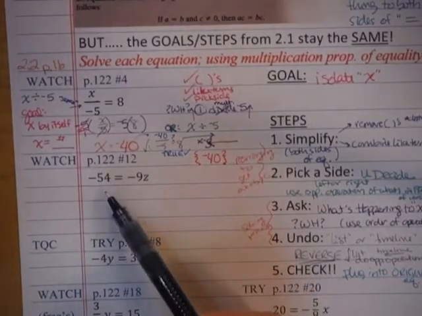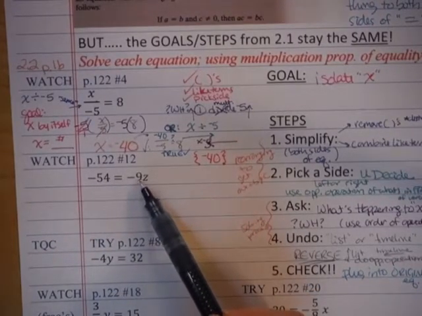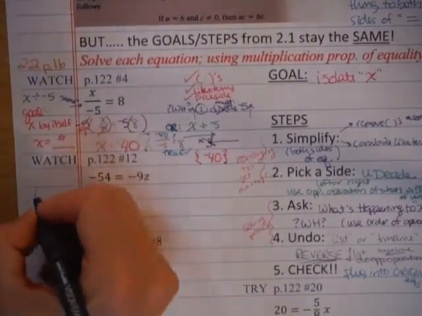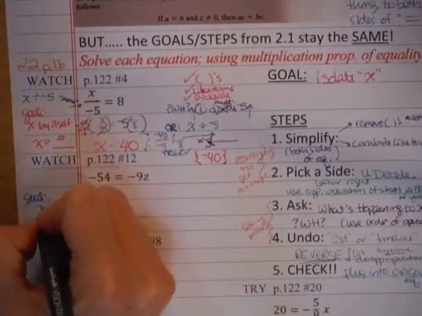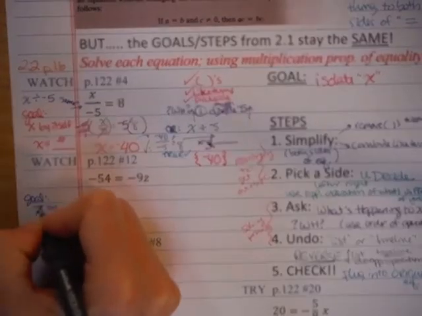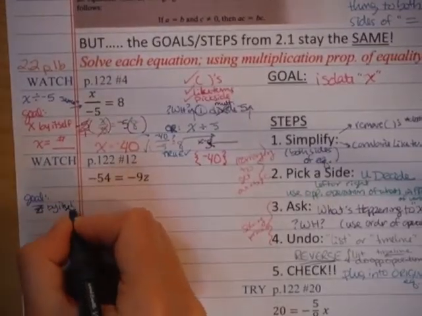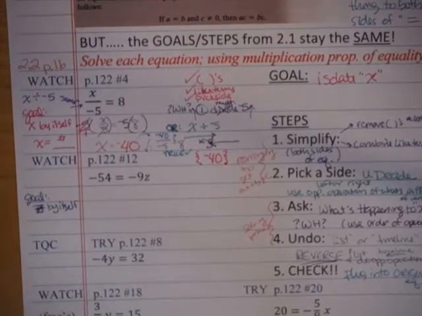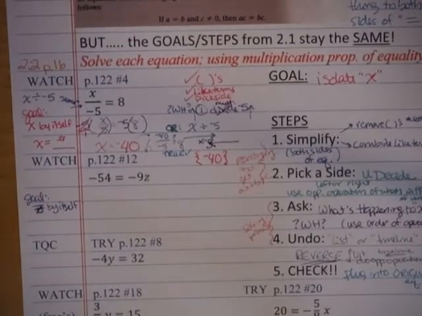Okay, let's look at number 12. Negative 54 equals negative 9 times z. We're just going to go through the entire steps again. Our goal is to get x by itself. Oh, I'm sorry, in this case it's a z. Be careful that your z doesn't end up looking like a 2 as you get excited and start going fast through the problem. It's always an issue for me, so I watch for that.